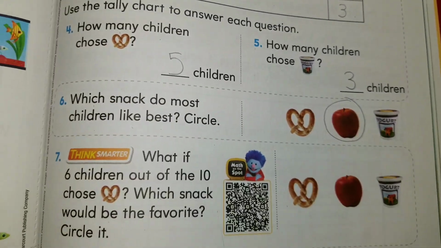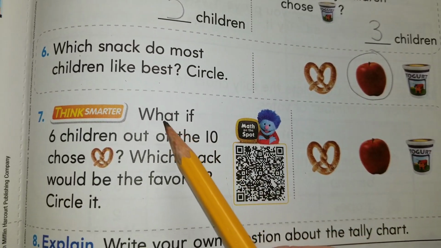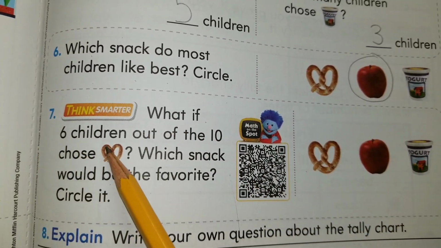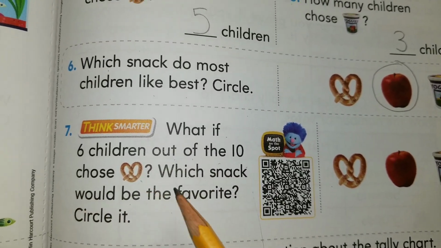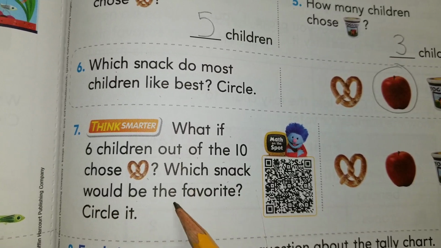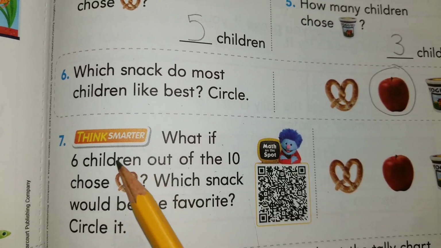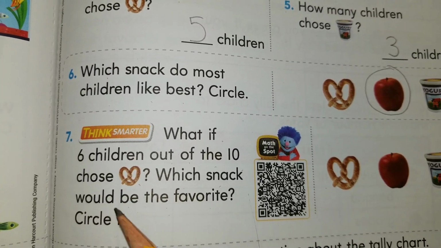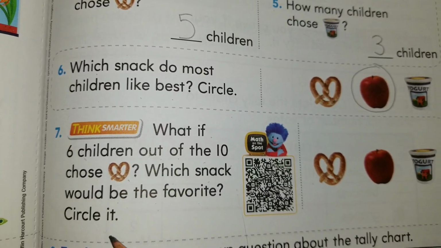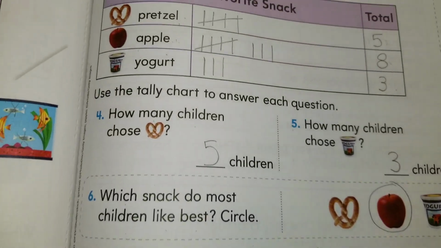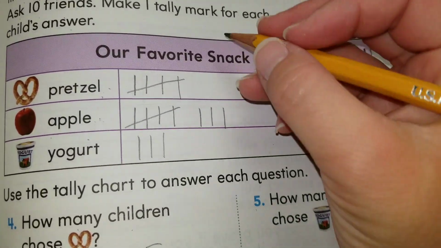Now, let's move on to the next one. Question number 7. Question number 7 says, what if 6 children out of the 10 chose pretzels? Which snack would be the favorite? Circle. Okay, so now right here we're adding 6 more to that tally chart. So if 6 children out of the 10 chose pretzels, we're going back to the bar graph and we are going to add 6 more.